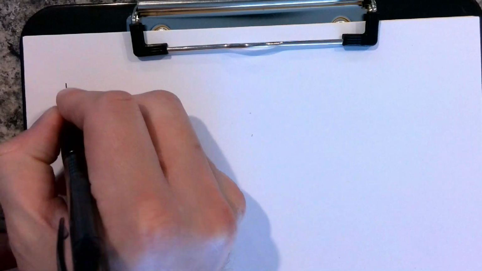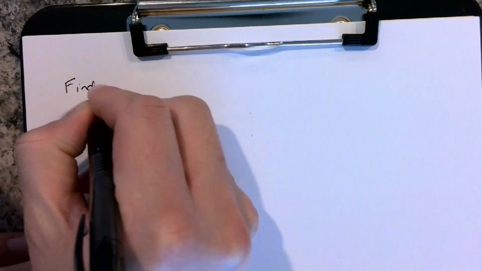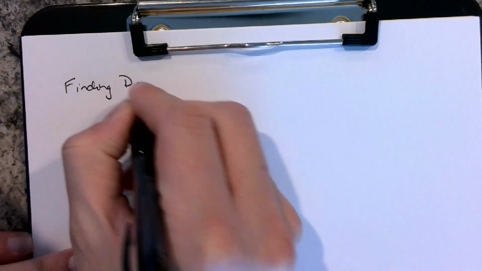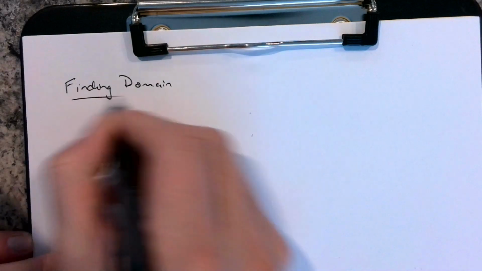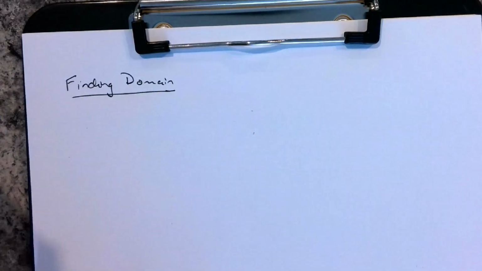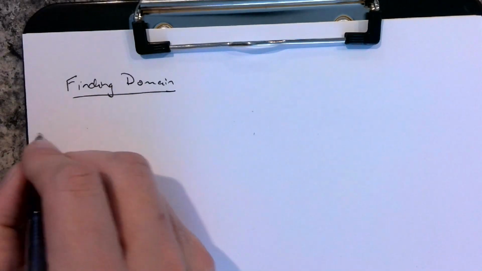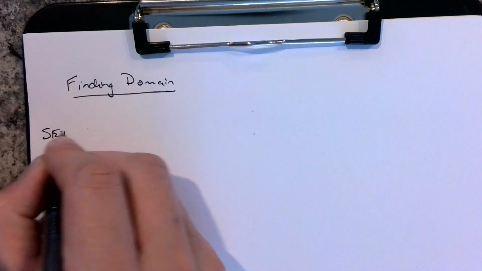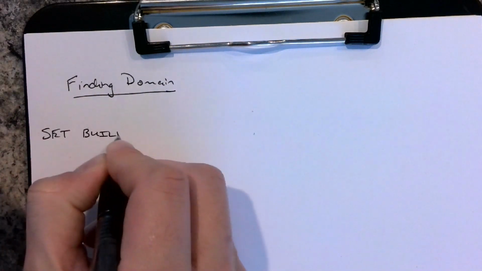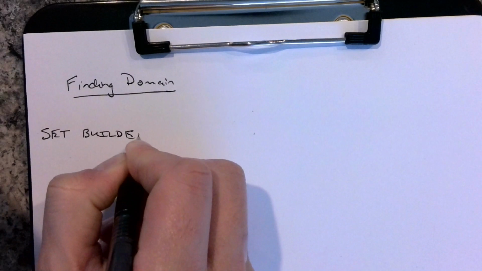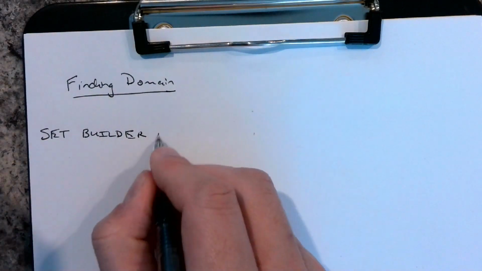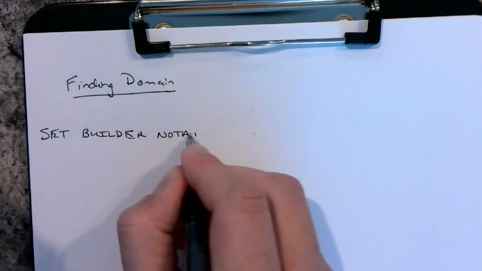This video is on finding domain. And before we do that, let's just talk about notation. So the first notation we'll talk about is set builder notation.